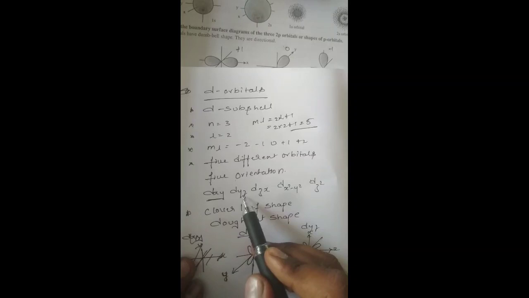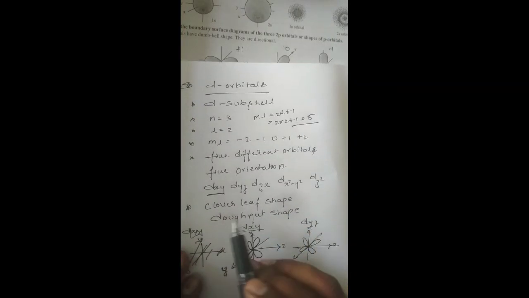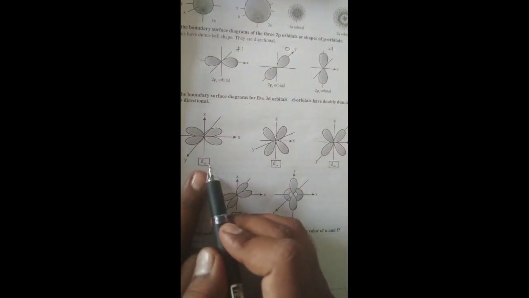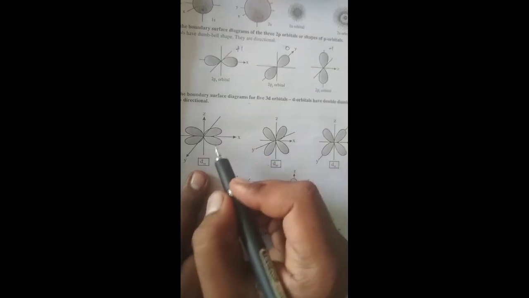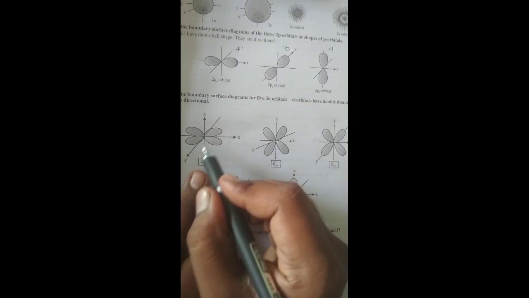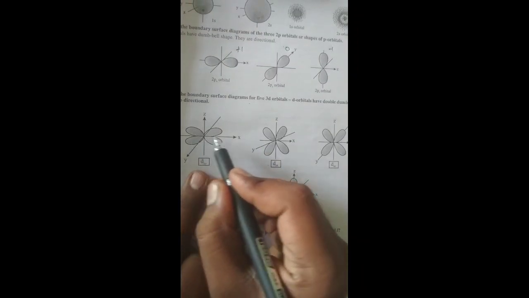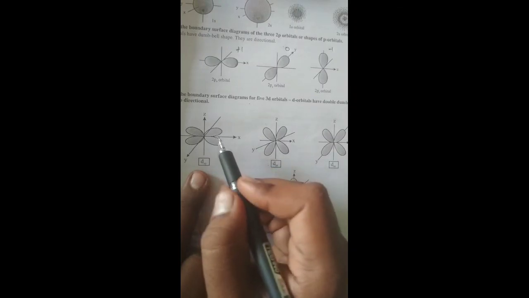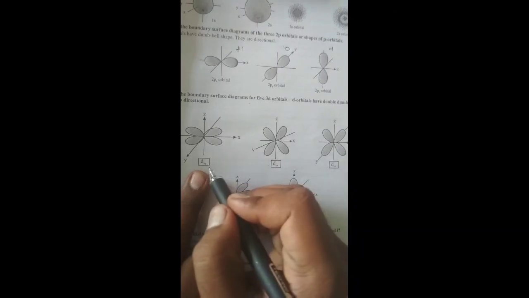That is dxy, dyz, dzx, dx square minus y square, and dz square. The shapes are cloverleaf shape and donut shape. You see, the donut shape is occurring here. This is dxy. Why do you call it dxy? You see, the lobes are passing between the x and y axes, correct? Both the leaf shapes occur like that, and that is called dxy.